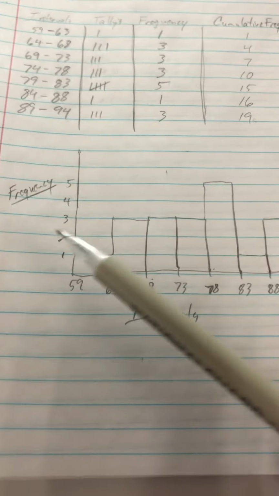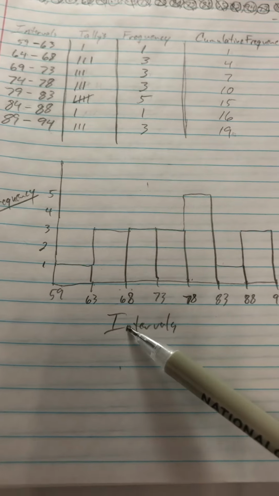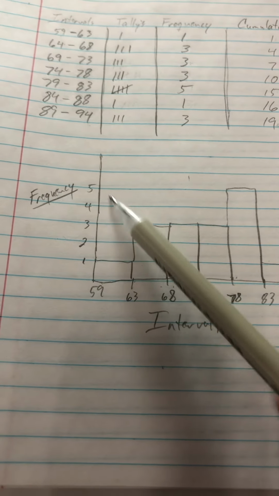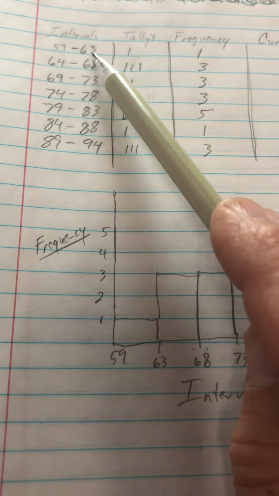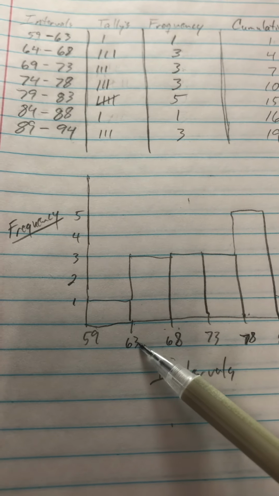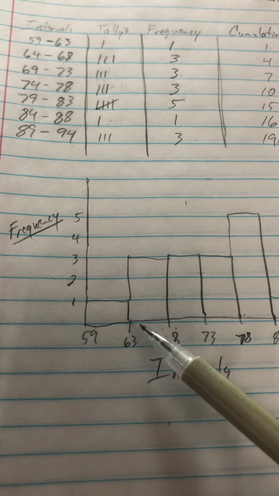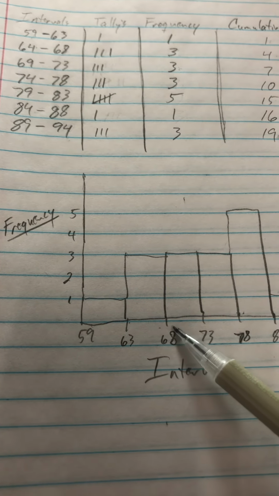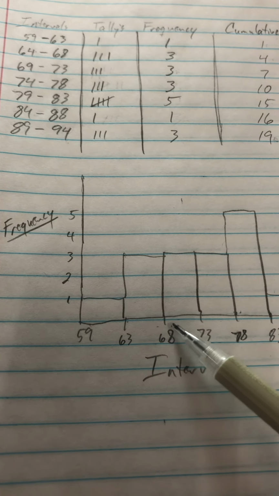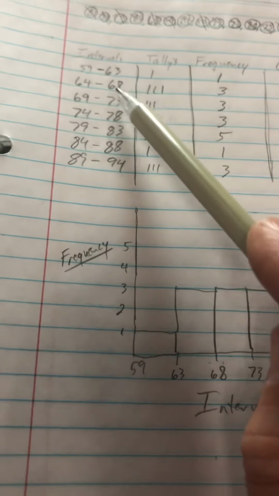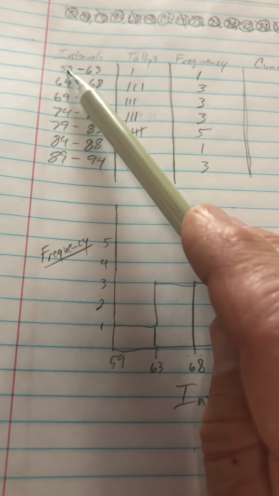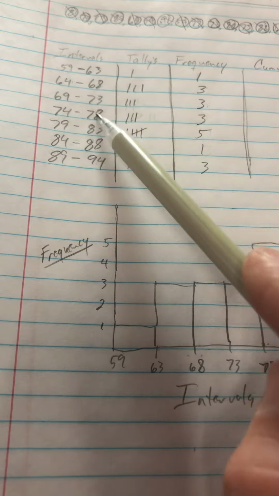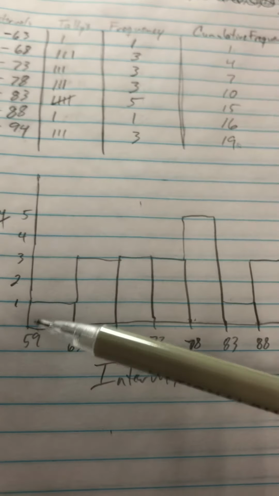Okay, and then create your histogram. So your frequency is your y-axis, and your x-axis is the intervals. I started with 59 to 63. And then anything after 63 would be 64 to 68. Anything after 68 would be 69 to 73. So that's why you end up just using these numbers at the end. You start with this one to this one, and then you just use these numbers when you make that chart. And then you just graph them.